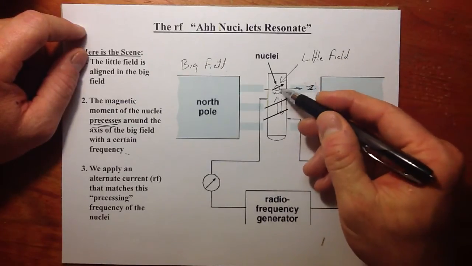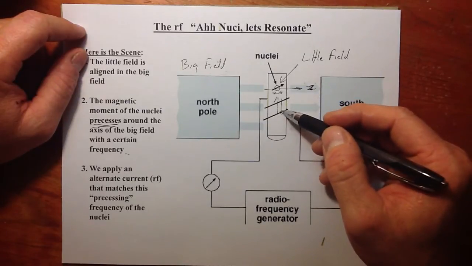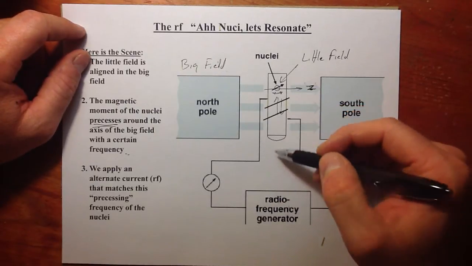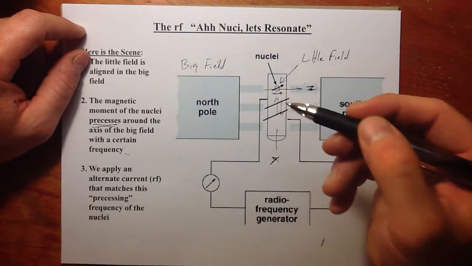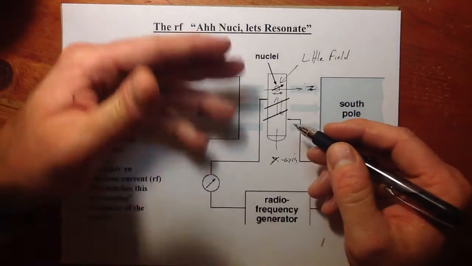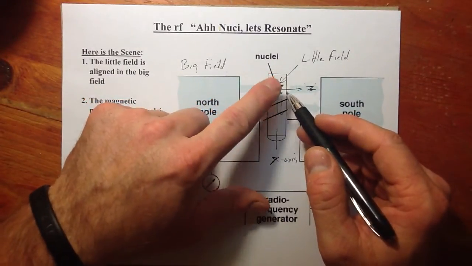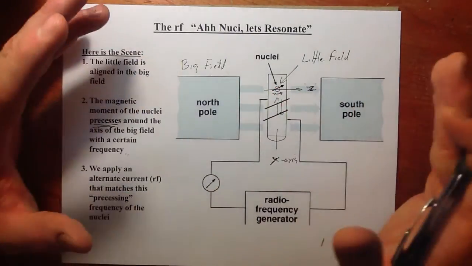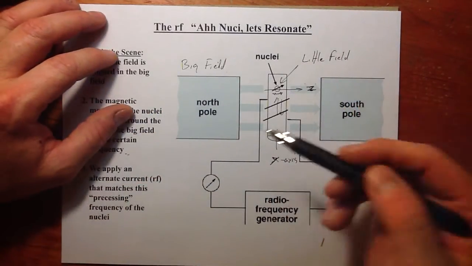So as it precesses around this axis, we can influence it by having a magnetic field applied through the radio frequency that is in the X-axis here. We'll call this the X-axis. And of course, coming out towards us would be the Y-axis. So we can have some alternating magnetic field that when it matches the frequency of this precession can cause resonance. It can resonate with that nuclei's little field, and we get a flipping of its energy.